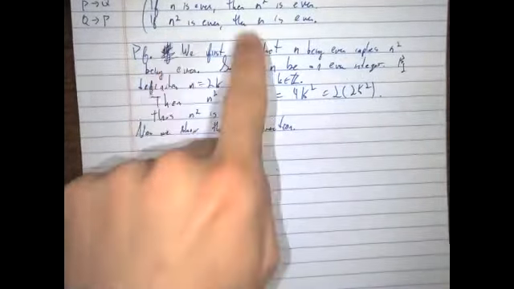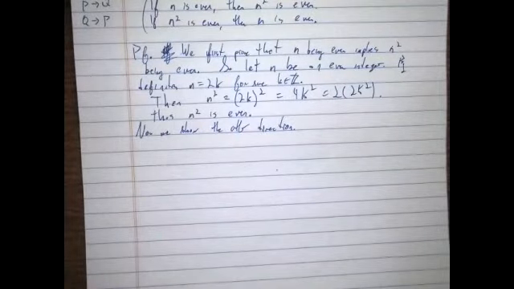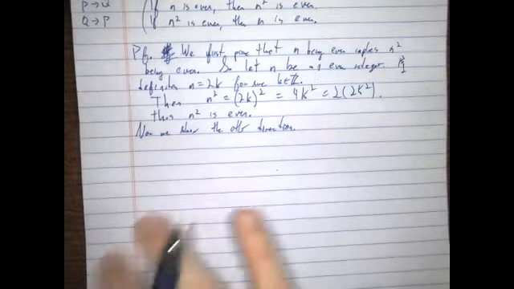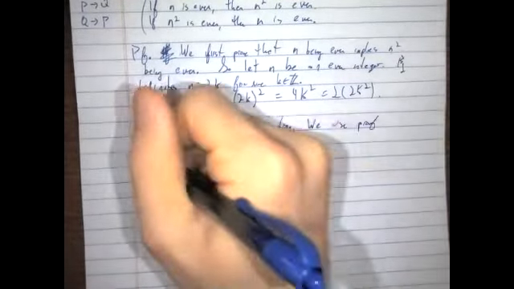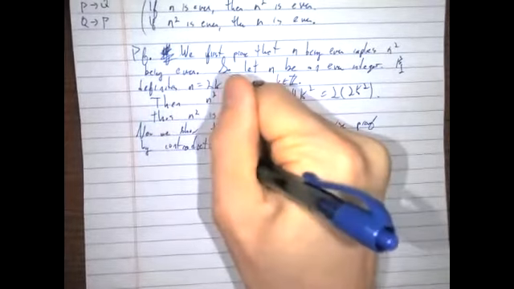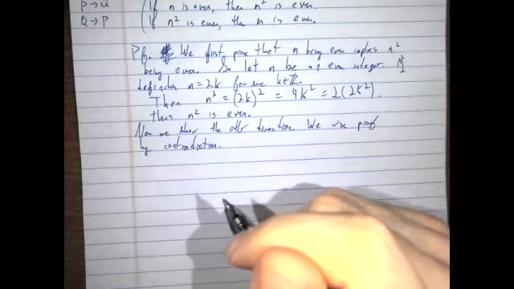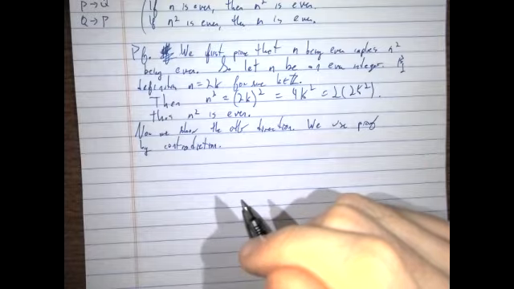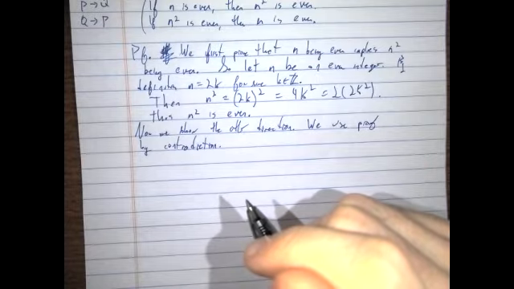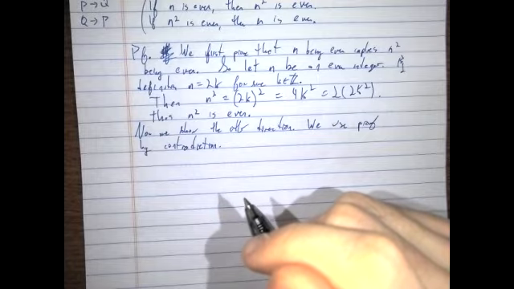So now we're trying to prove if n squared is even, then n is even. And what should we do here? What proof strategy should we use to demonstrate this? We could use contradiction. We could also use contraposition, but yeah, we could use contradiction. So we use proof by contradiction. So what is the contradiction of Q implies P? Not P implies R and not R.